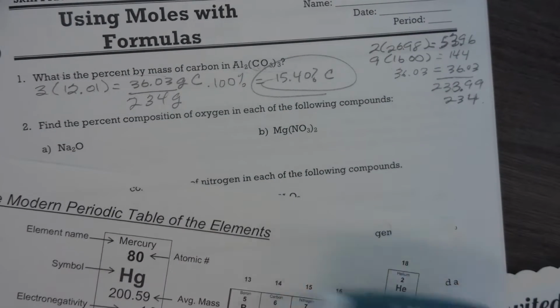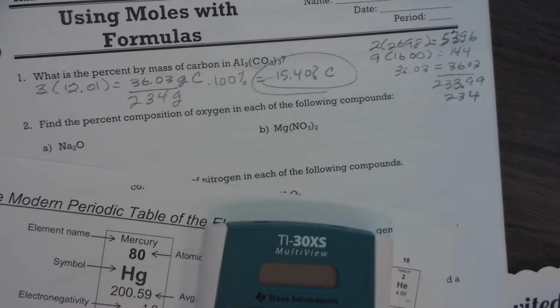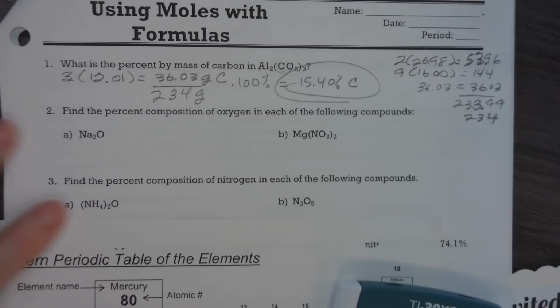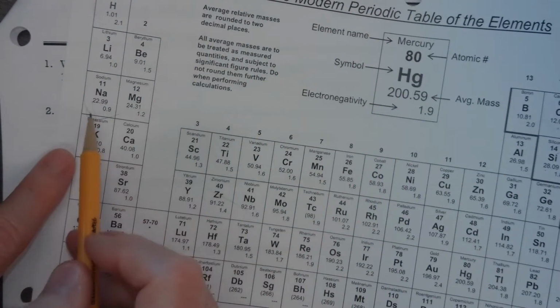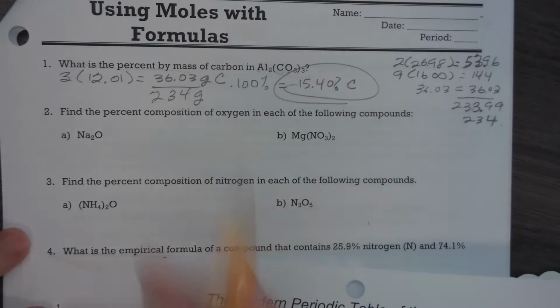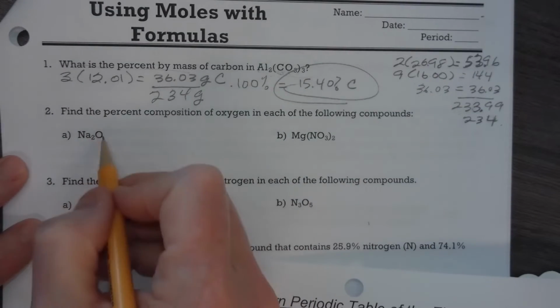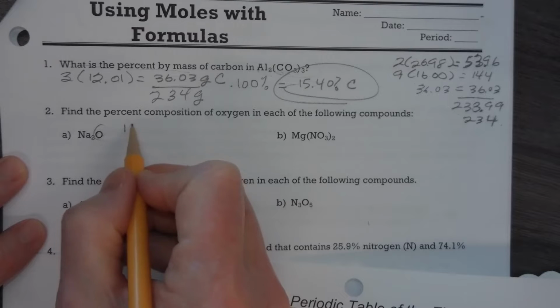Now it says find the percent composition of oxygen in each of these. Okay, sodium, hopefully by now you know where sodium is. Sodium is group 1 of the periodic table, 22.99. Oxygen we know is 16.